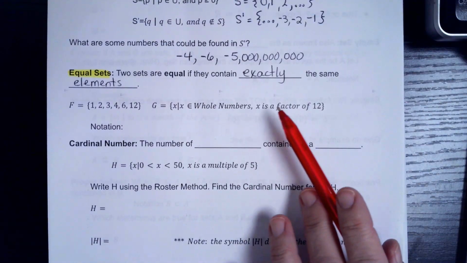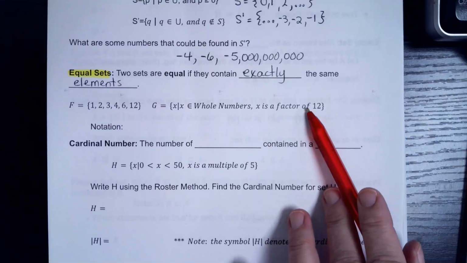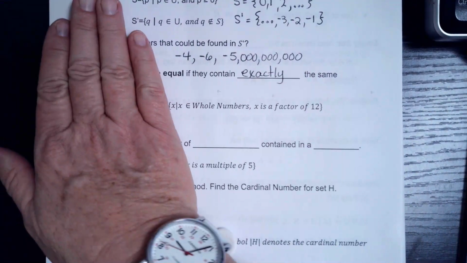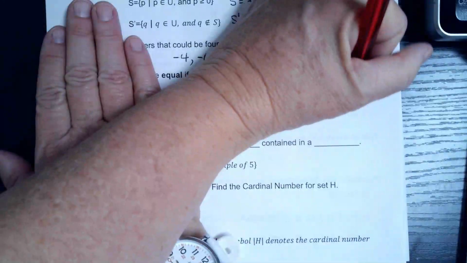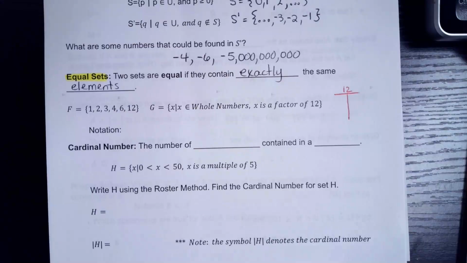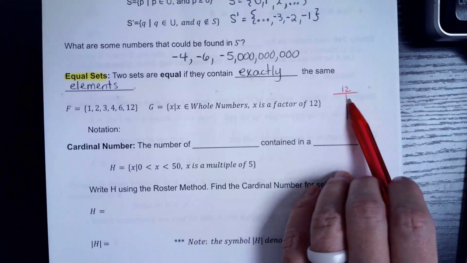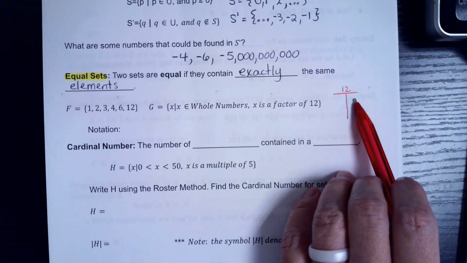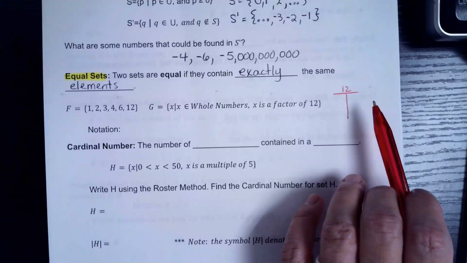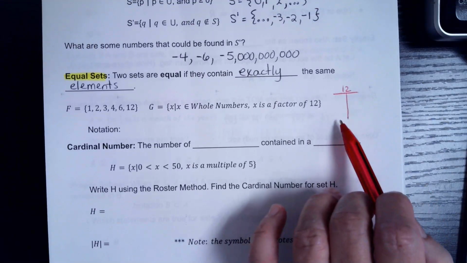Whole numbers. X is a factor of 12. So let's pretend we had never seen this list. If you had a problem similar to this and you needed the factors, sometimes I've seen different teachers use this method for factoring numbers. Have you factored like this before?